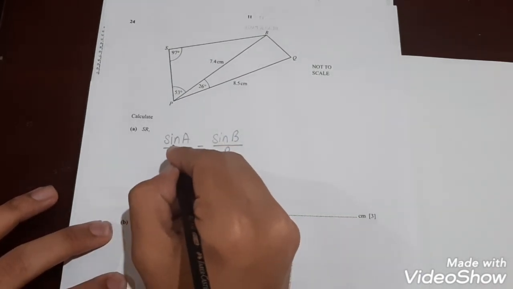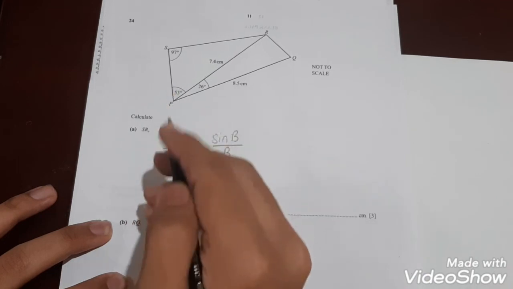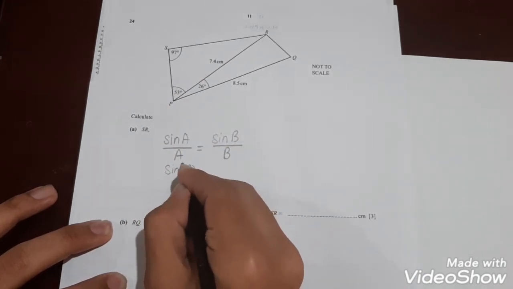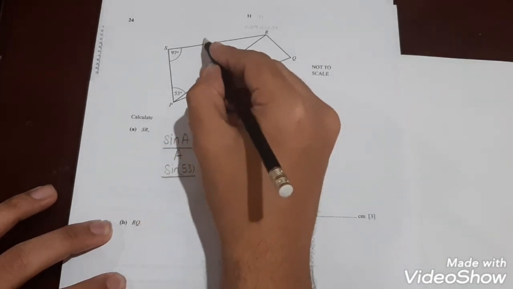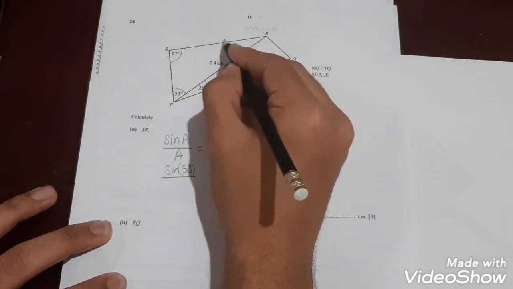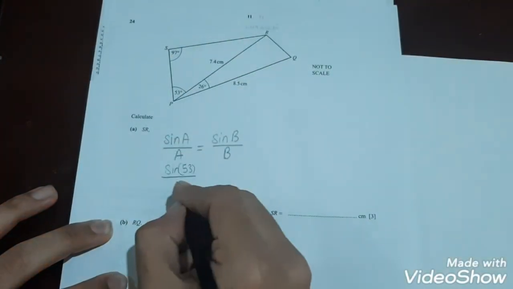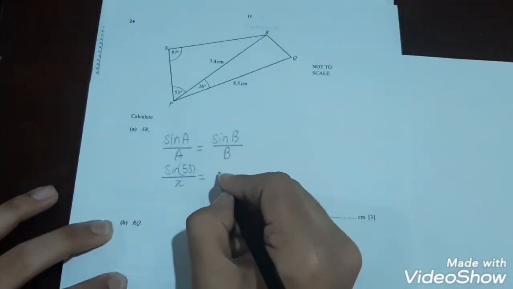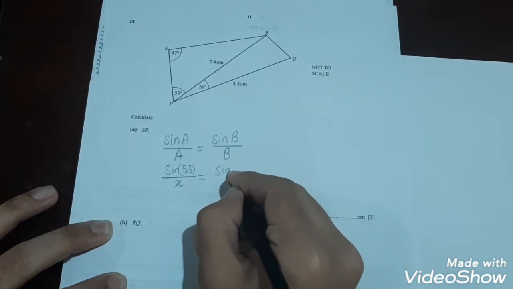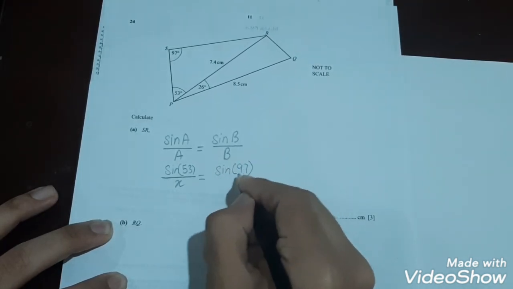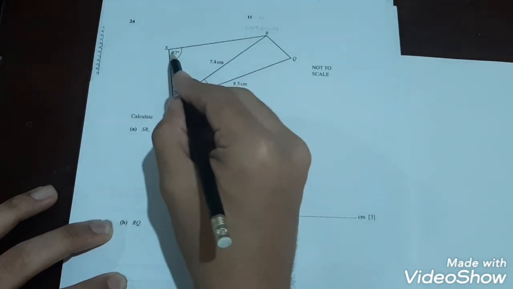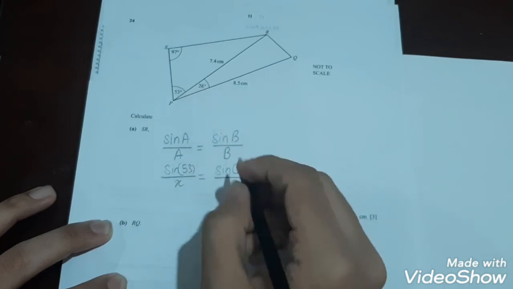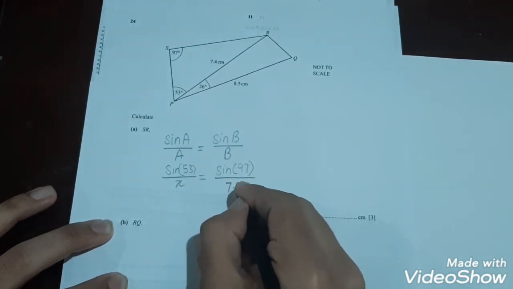The value of angle A is 53 degrees, so we'll write sin 53 divided by the opposite length, which we have to calculate. So we'll mark it as x, is equal to sin B, which is 97 degrees. So we'll write sin 97 divided by the length opposite to angle S, which is 7.4 centimeters. So we will write 7.4.